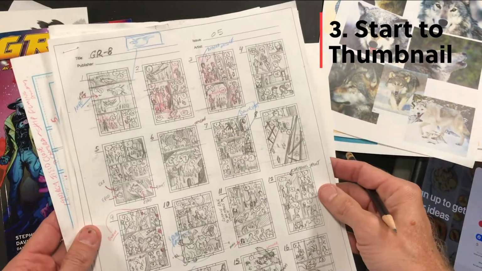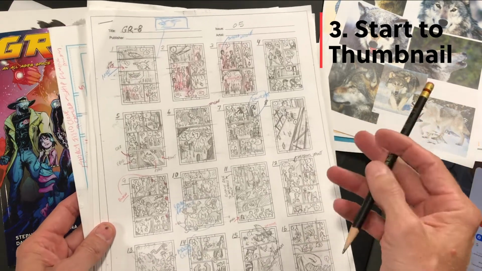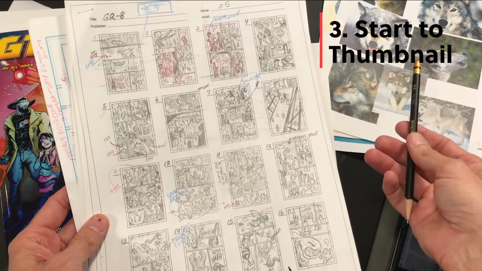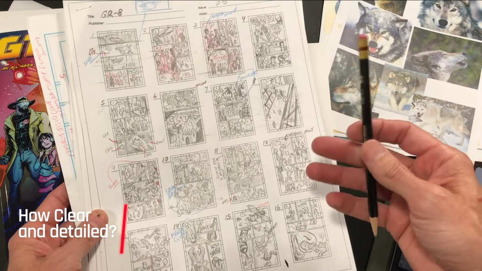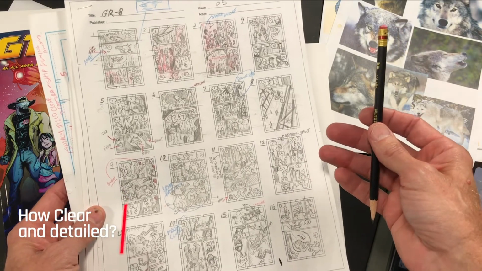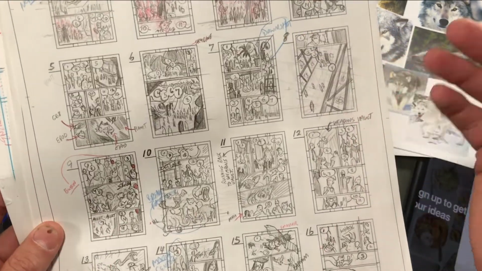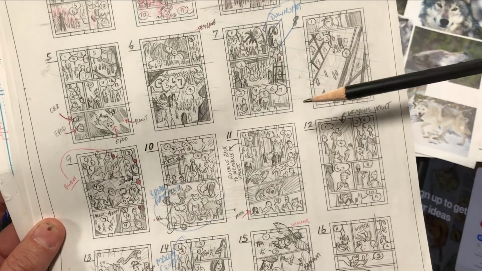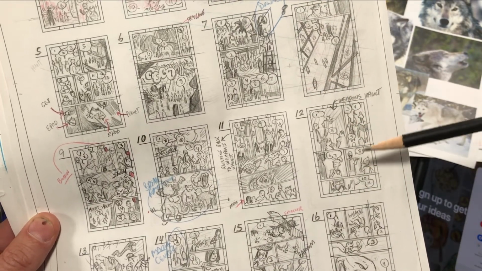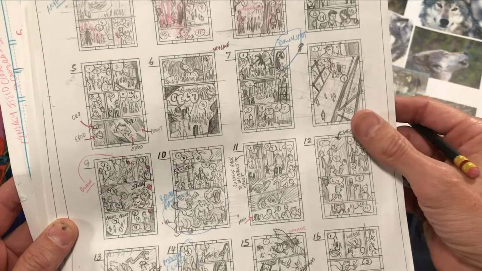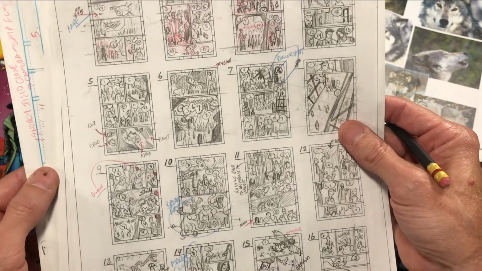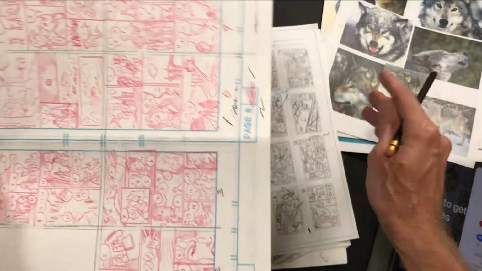A few questions you can ask yourself before you start your thumbnails. Do you need to show these to a collaborator? How clear do they need to be? For example, these are somewhat clear, at least to me. To somebody else, maybe not. So you have to think through how you need to show them.